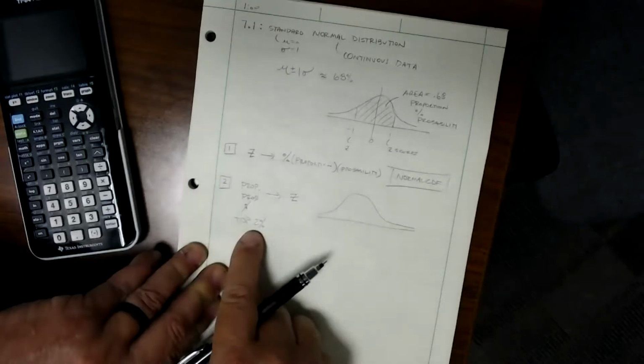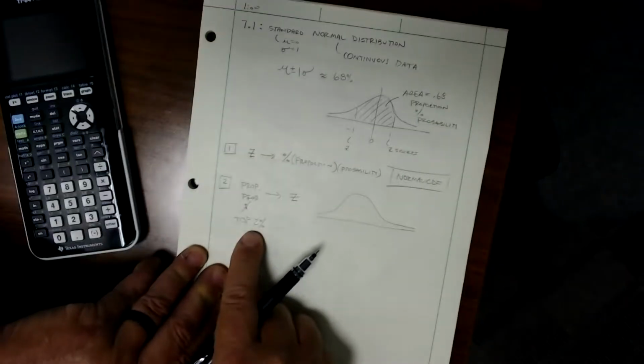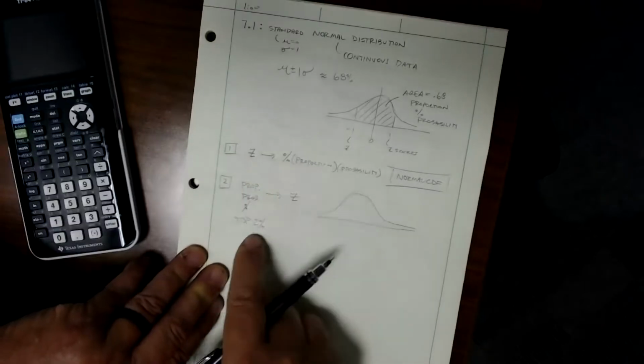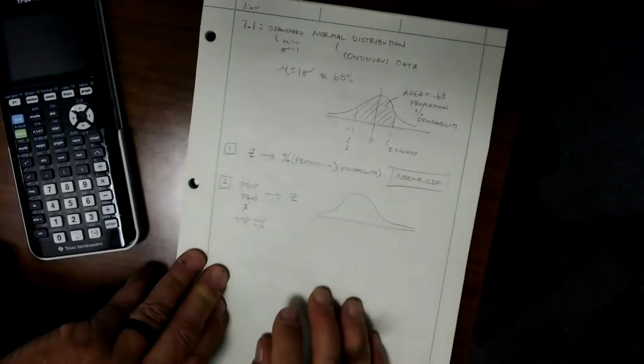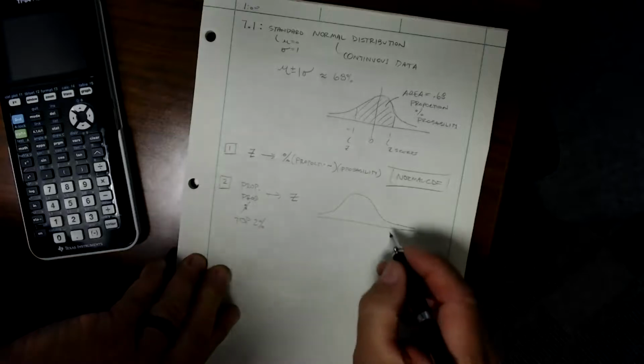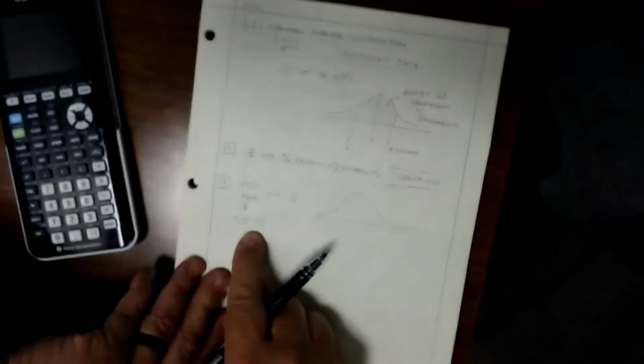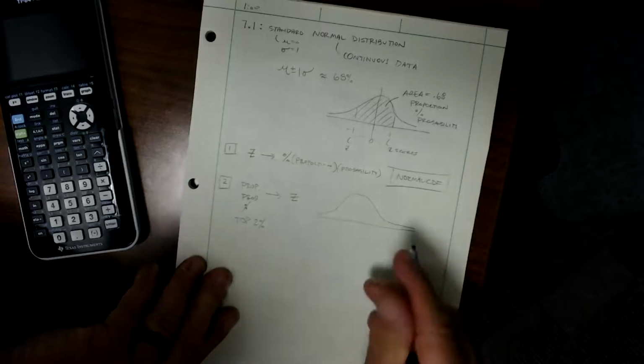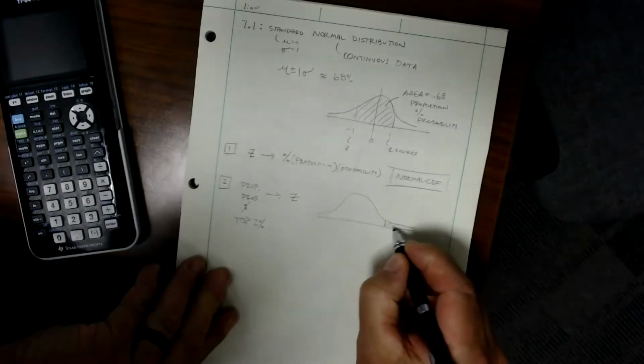Does it make sense that that is an area? That's not a z-score. This time we have the area, whereas before we had the z-score and were trying to get an area. Now we have the area, but we'd like to know what z-score that is. So isn't it the top 2%? Notice I didn't say the bottom 98%. I said the top 2%. So isn't that these people?